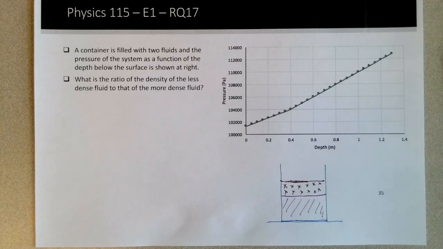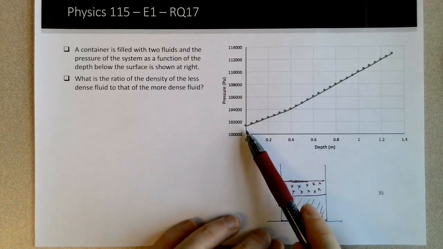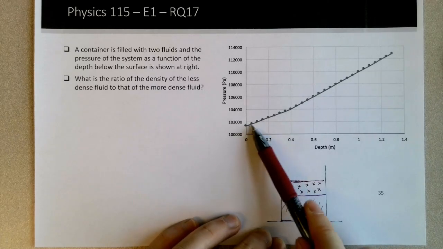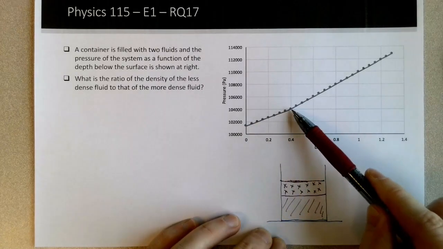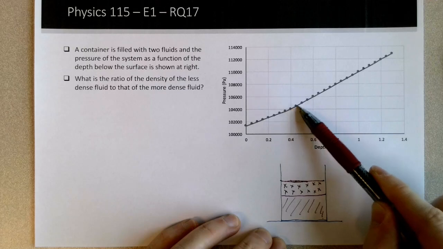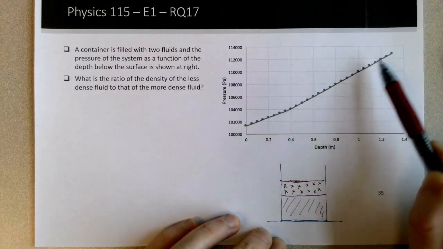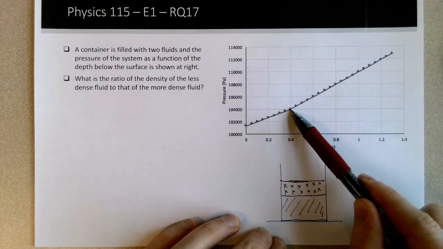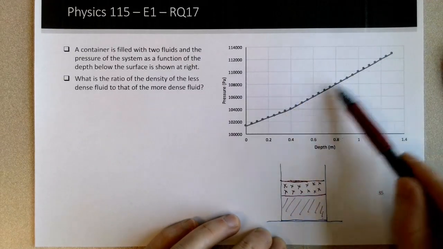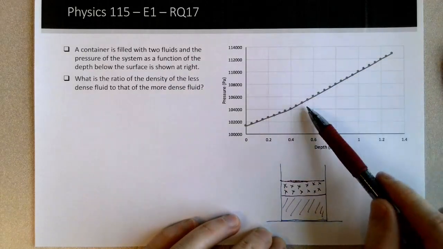It is possible, I think, to just read off certain values from the graph, but I wanted to introduce a slightly new idea about the slopes of these graphs. There's a nice straight line here from 0 to 0.4, and then there is a kink in the slope, and you've got a constant value here. So about 0.4 is where the slope of this graph changes.